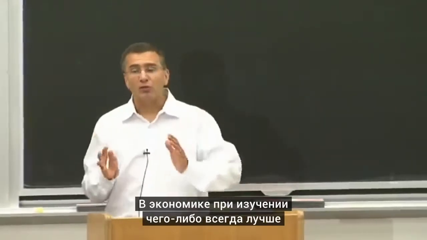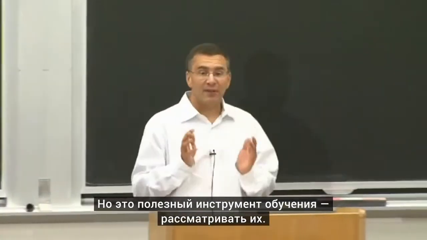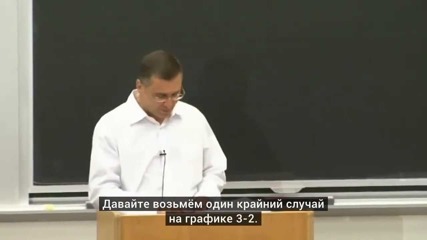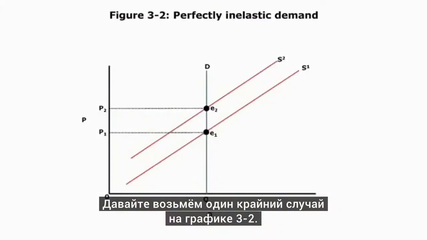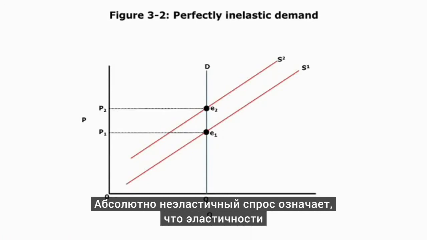So to see this, the best way to think about things in economics, it's always true, is to go to extremes. You have to remember extremes don't exist in the real world. Okay? But it's a useful teaching device. Think about extremes. So let's think about one extreme case. In figure 3.2, let's think about the case of perfectly inelastic demand. Perfectly inelastic demand, that's where there's no elasticity of demand.